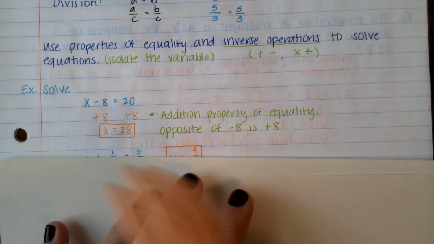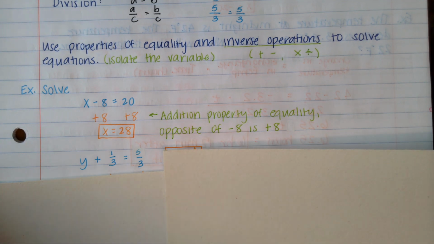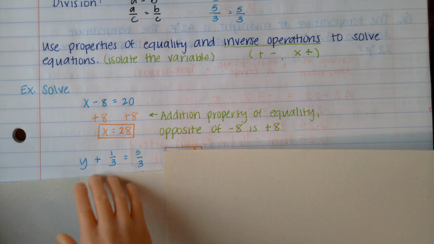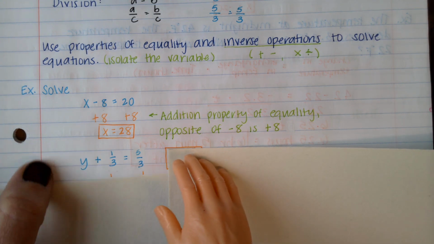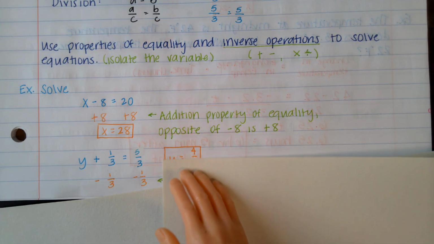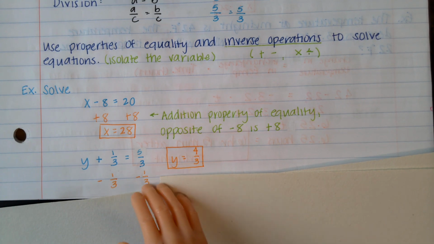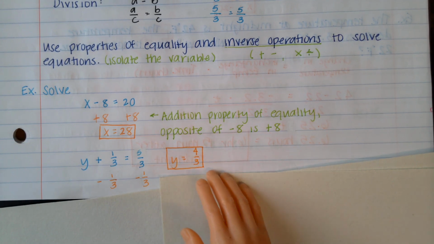If I have y plus 1/3 equals 5/3, the opposite of adding 1/3 is subtracting 1/3. So using the subtraction property of equality, 5 minus 1 is 4, and they have common denominators, so we get y equals 4/3.